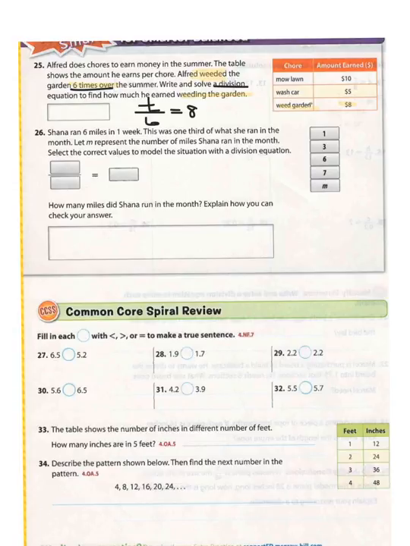Either way would actually work. Because the total divided by 6 times is going to get your answer there. Solve this, it works. If you would have done the other way, it would have also worked too. Alright, that was number 25.